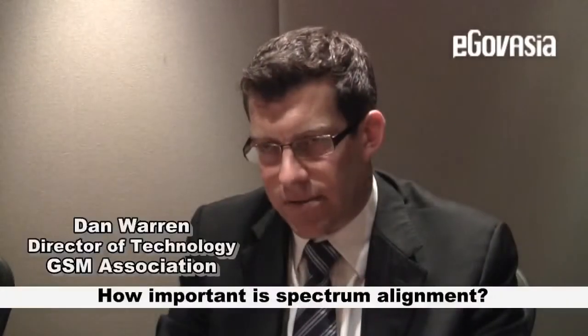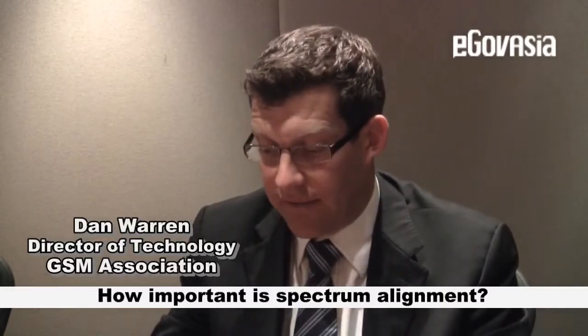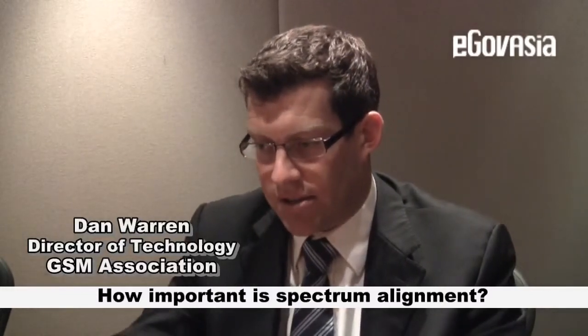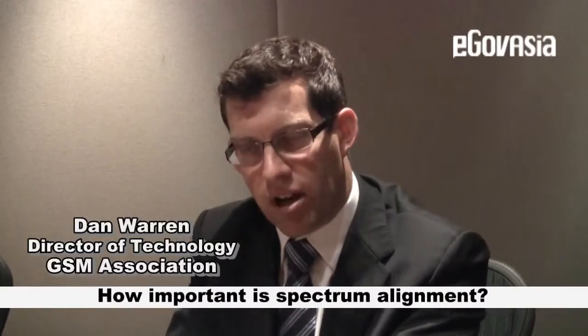The harmonisation of spectrum allocation is important for two reasons. First of all, if I have a spectrum allocation in one country and the same spectrum allocated to mobile operators in the neighbouring country, but the band plans are shifted slightly or misaligned, the potential on the border between those two countries for interference is increased.